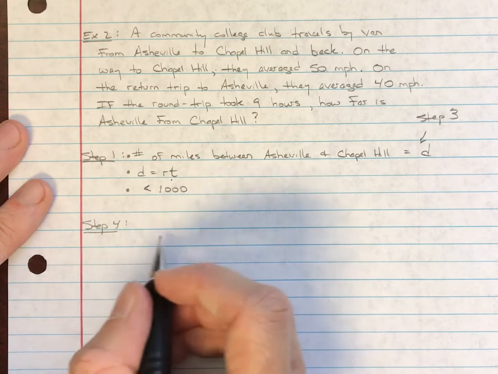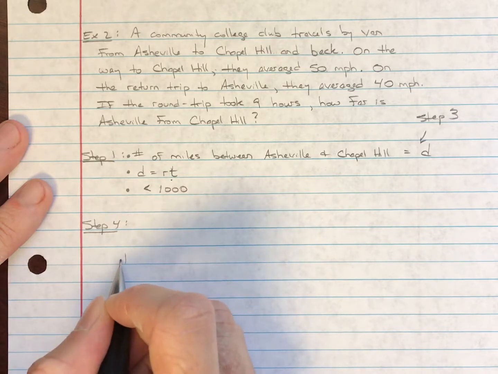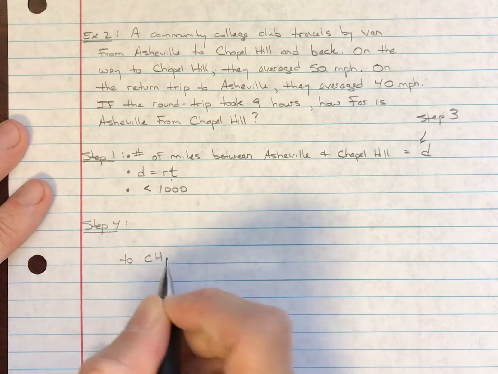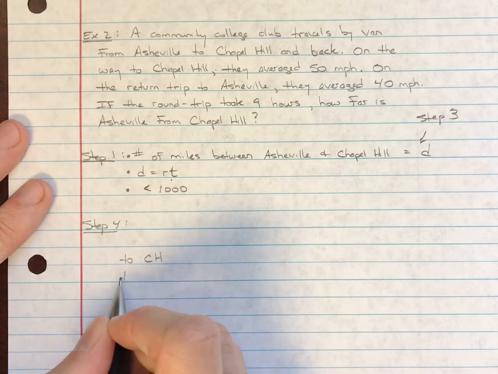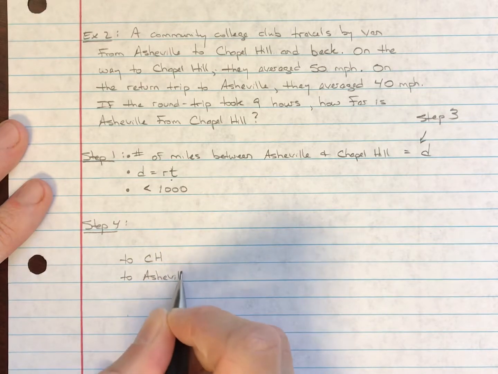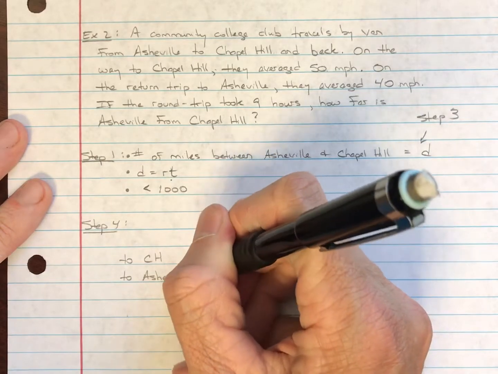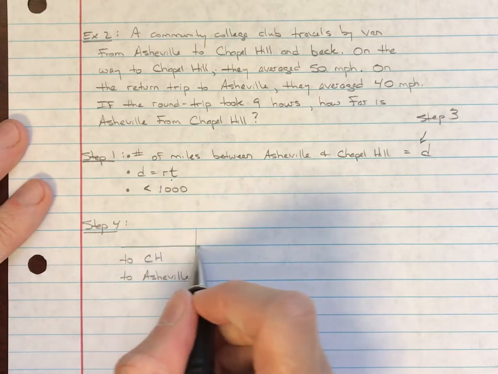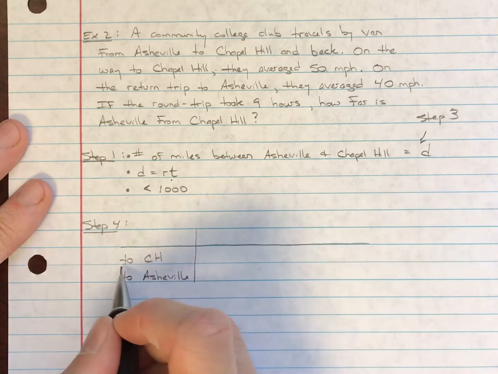It's a distance equals rate times time problem. So our situation 1 is we're going to Chapel Hill, and our situation 2 is we're going back from Chapel Hill to Asheville. I make my chart.